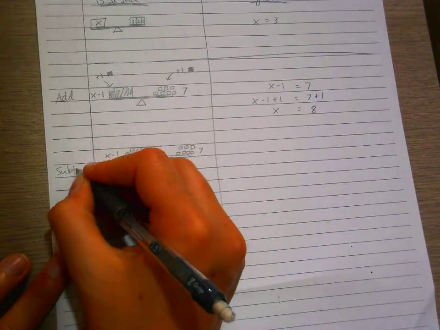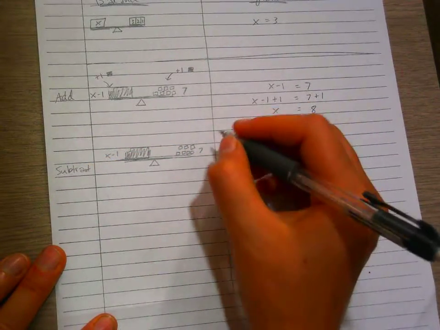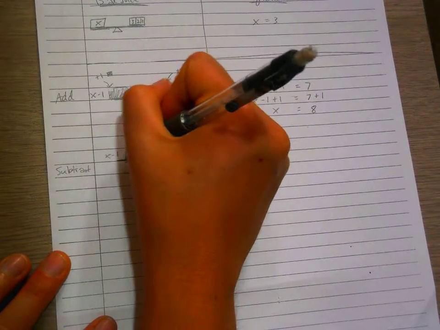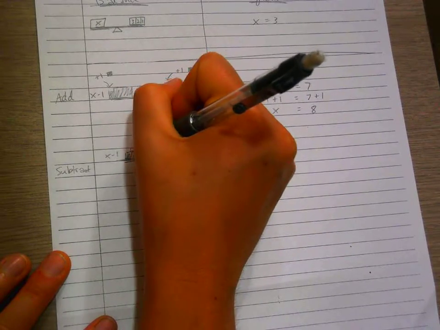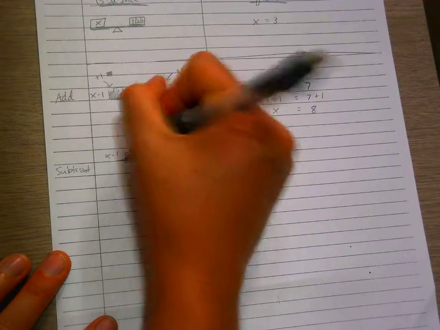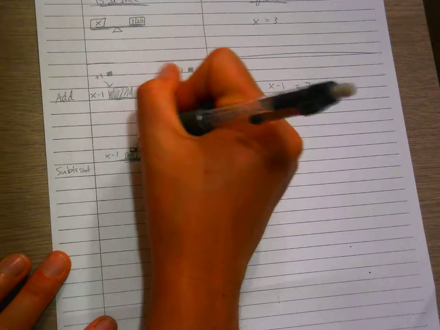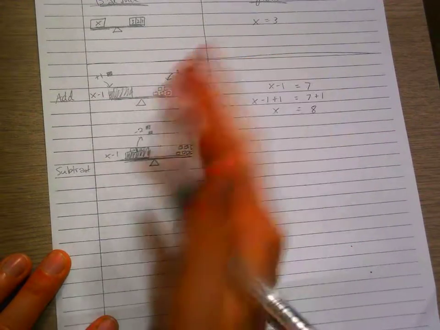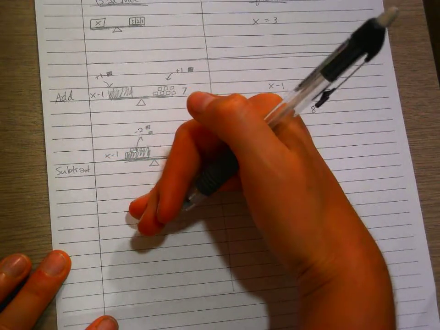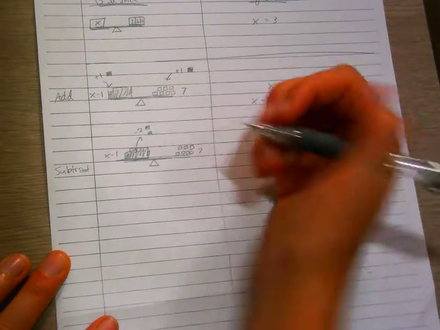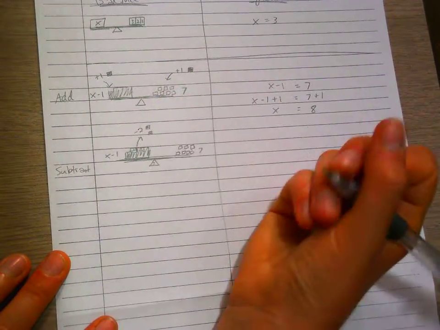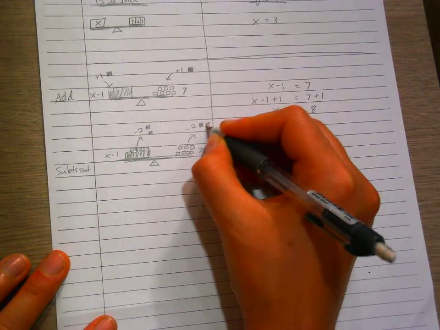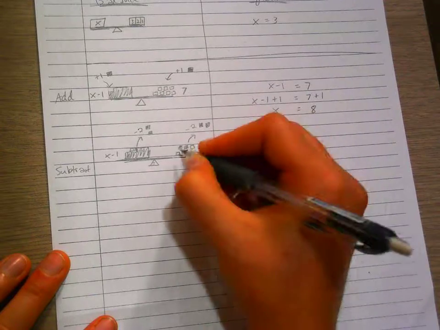So let's take from here 2 boxes away. We are going to lift them away. Well, if we lift them away, this becomes lighter, so the balance goes that way. We want it to stay because it's an equation. This is like our equal sign. So we also have to lift away 2 from here. And these 2, they're gone.